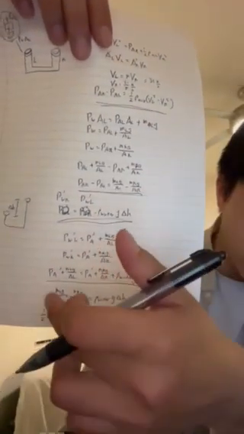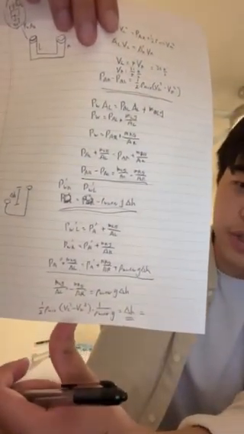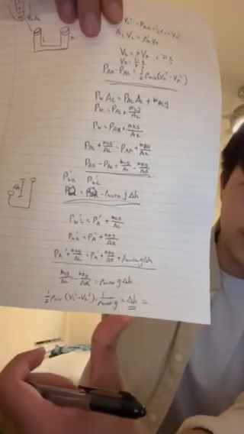We'll put this over to here. Now we're left with all of the known variables, and we can simply calculate our delta H, which is the height difference we're looking for.